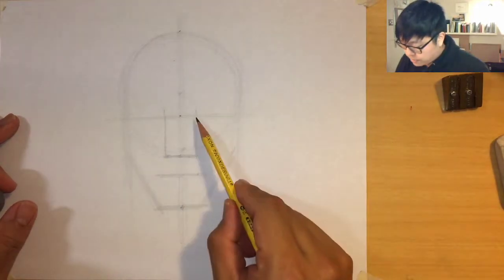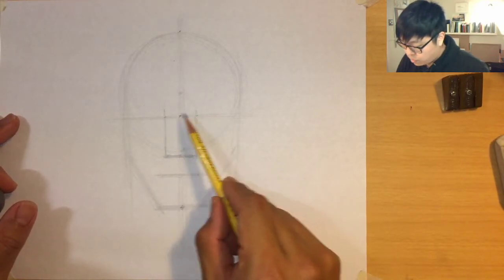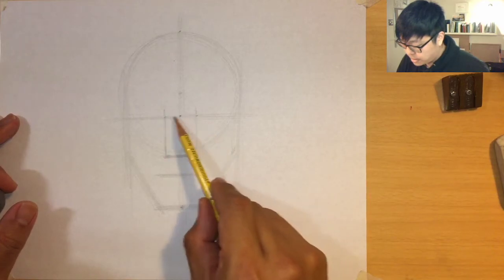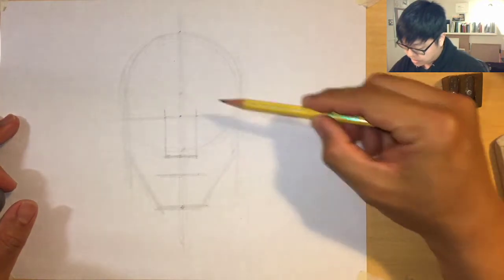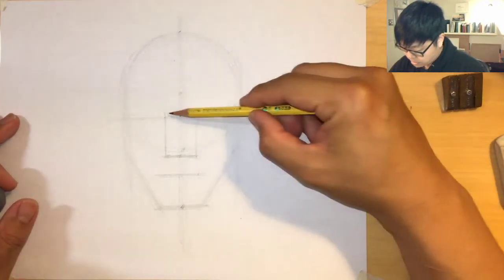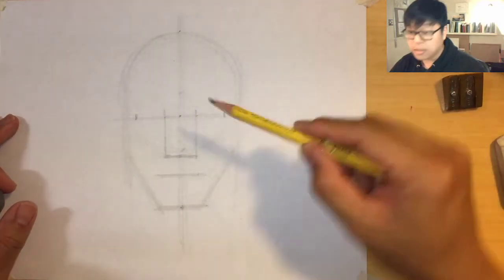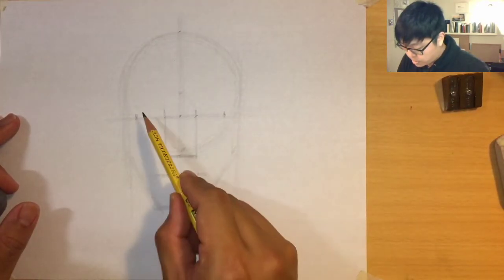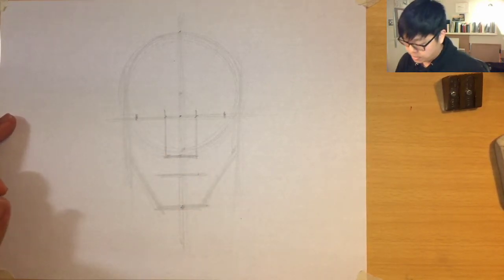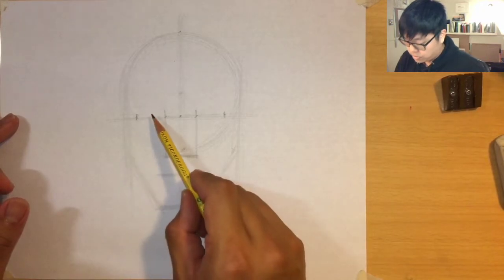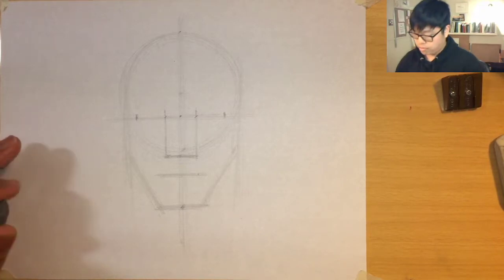The eyes are going to fall on either side of these intersections, and the width of the entire eye is going to be the same as the width of the whole nose. So this length right here. This length right here. Between this point and that point is my right eye. Between this point and that point is where my left eye is going to be. Okay, so these are equidistant, 1, 2, and 3.